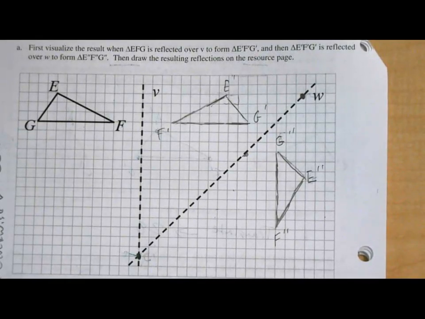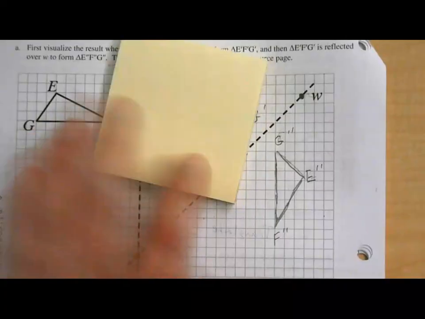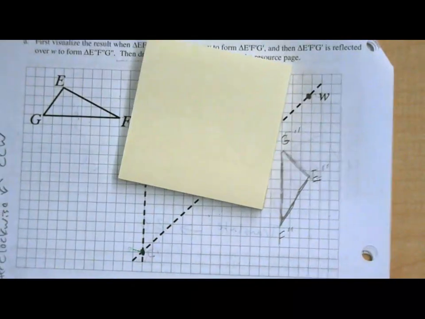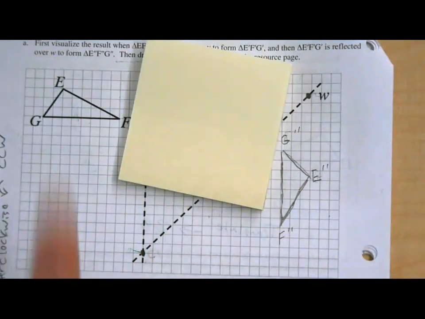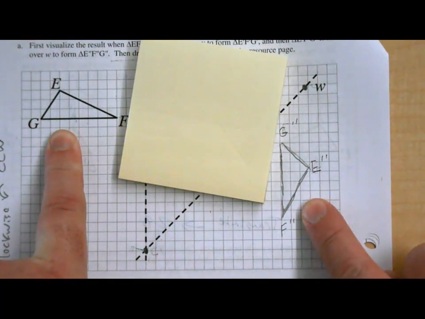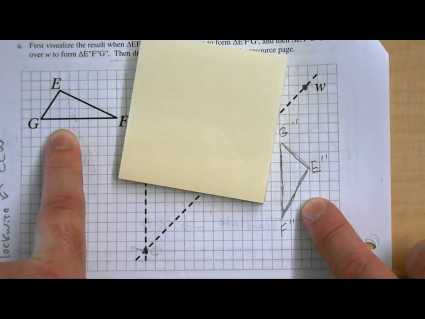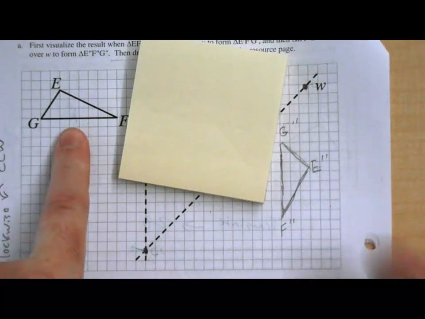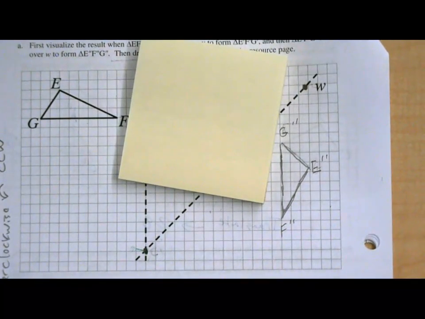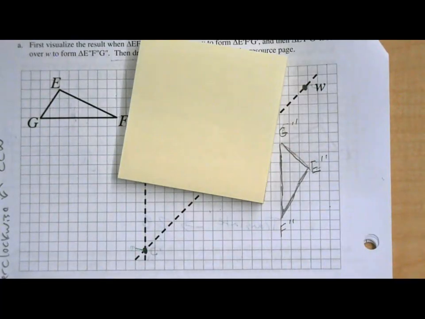Okay, first I got to ask you a question. Same question that we asked a moment ago on the last page. Is there a way that I could do a single transformation starting with this triangle and ending at this triangle? One single transformation. And what I would like you to do, if you think you know the answer, is to trace this thing and then show me by moving or spinning or flipping your sheet how this would transform to get to this.